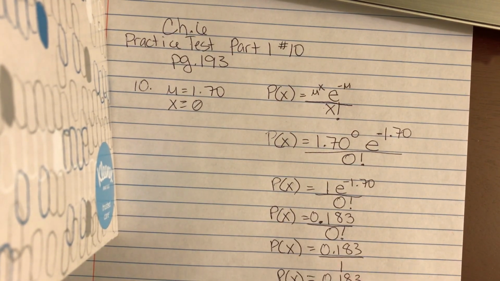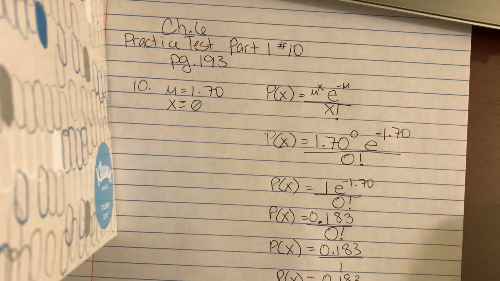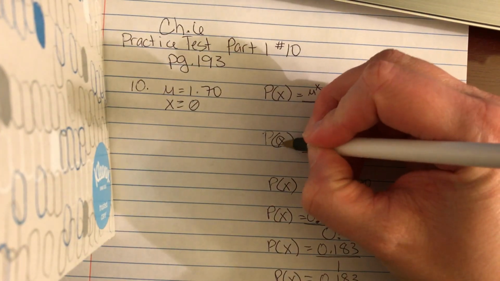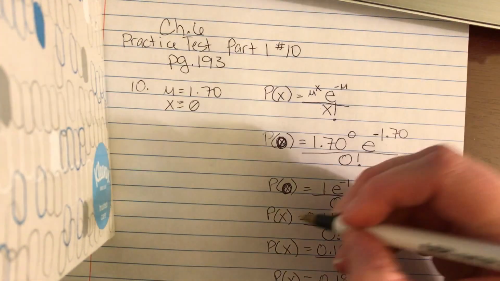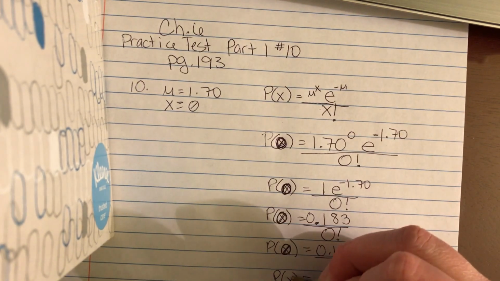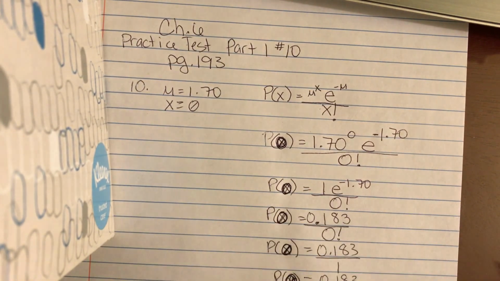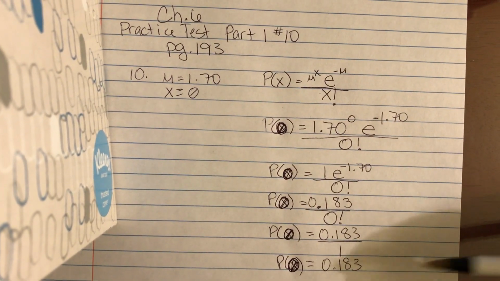So anything divided by 1, we can just rewrite this. So the probability of, and if I were correct, all those should be zeros. I'm going to fix it now. See, even I go back and fix as I work. The probability is 0.183.